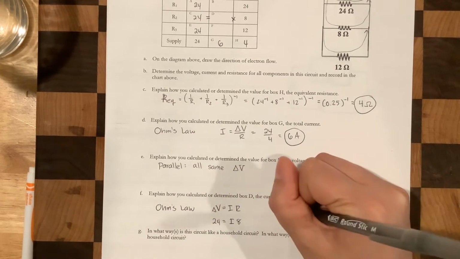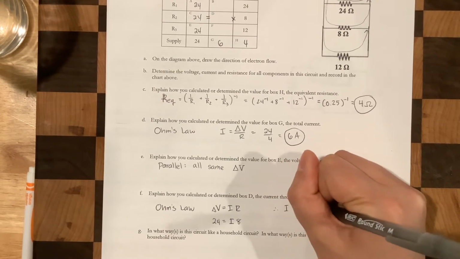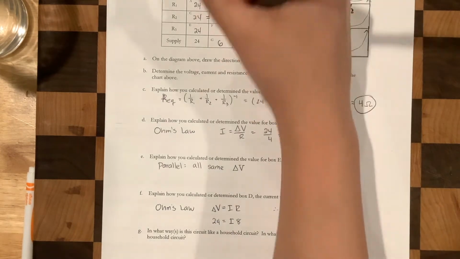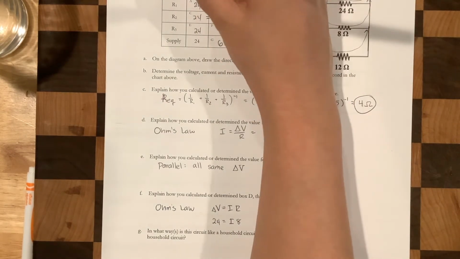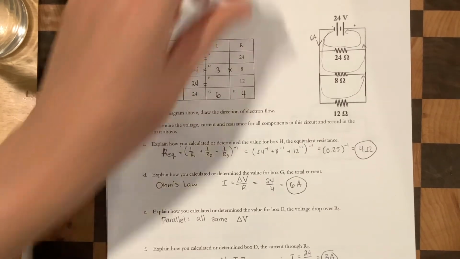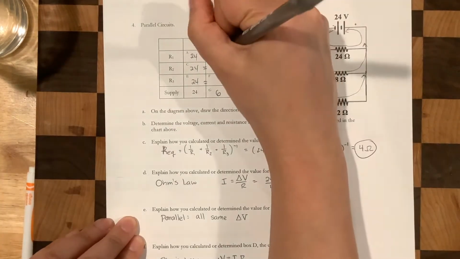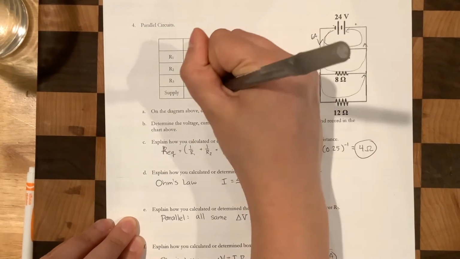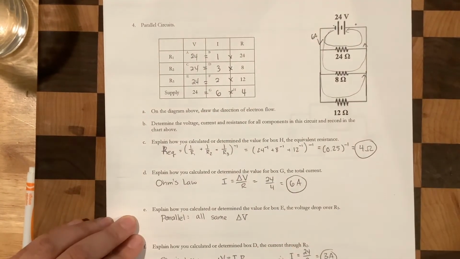Therefore, 24 over 8 equals 3 amps. Now, let's grab the rest of them while we're here. The rest of the currents then are 1 and 2, so that Ohm's law is obeyed across every single row.